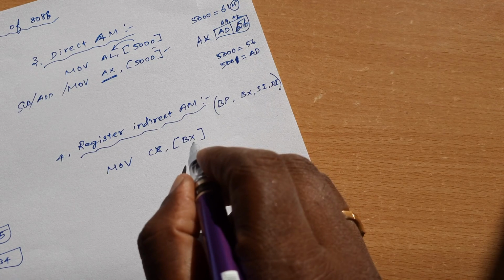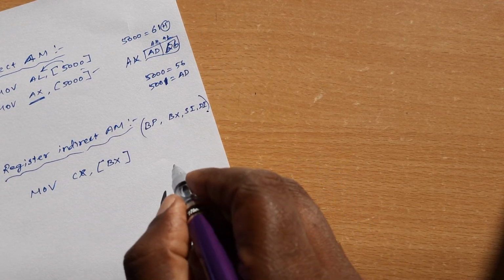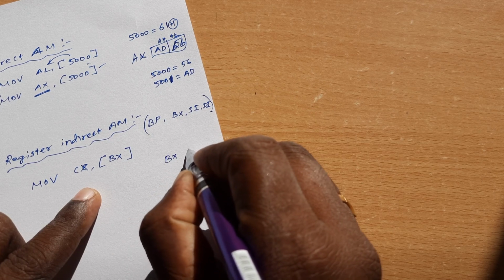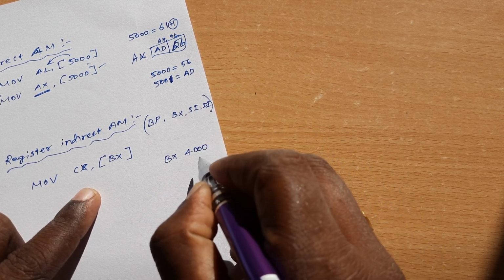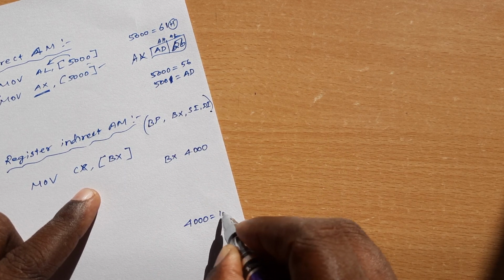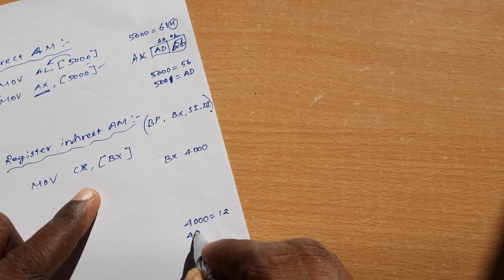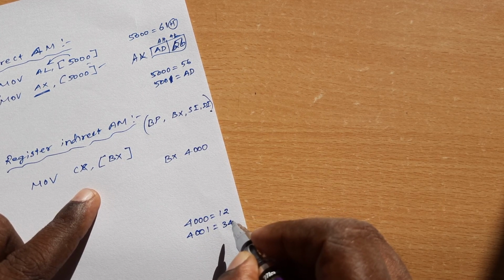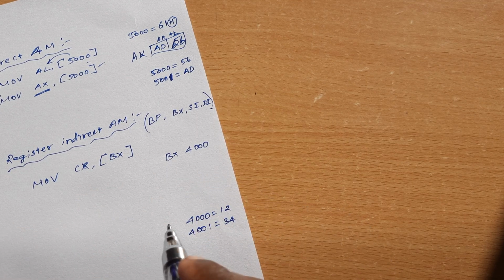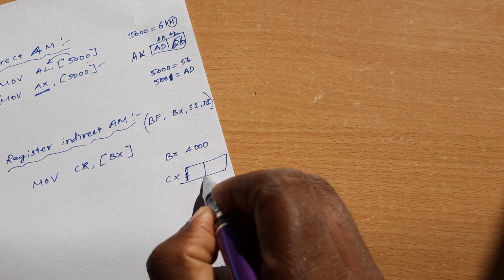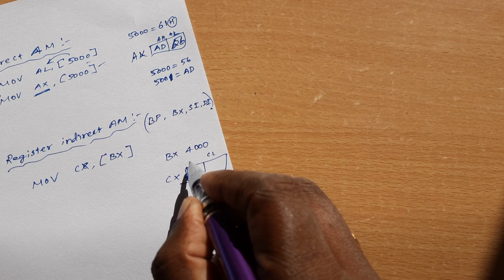So after execution of this instruction, say an example, BX is having 4000, and the memory location 4000 is having, say an example, 1 2, and 4001 is having 3 4. These are hexadecimal numbers. Say CX is my destination, right? So this is CL and CH.